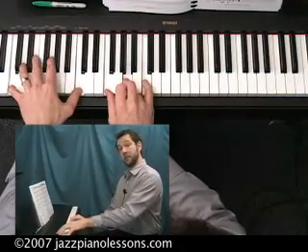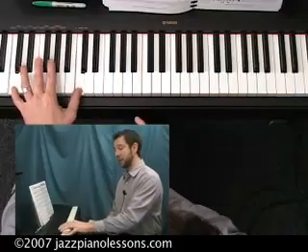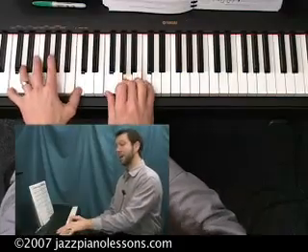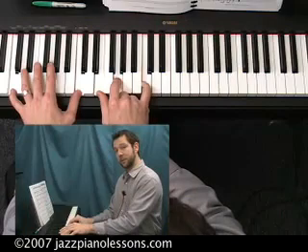So you can even play the C down here while you hold that 4 chord down to the 1 chord. So you can see there's a lot of different options that you can come up with.